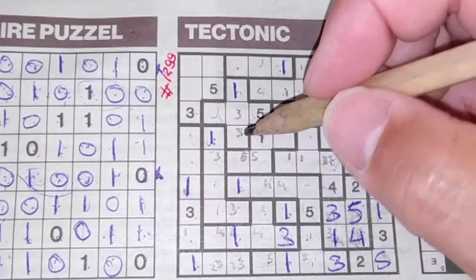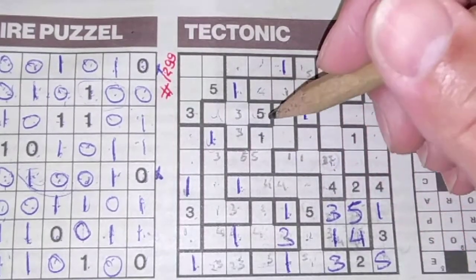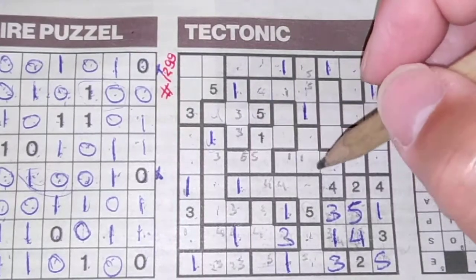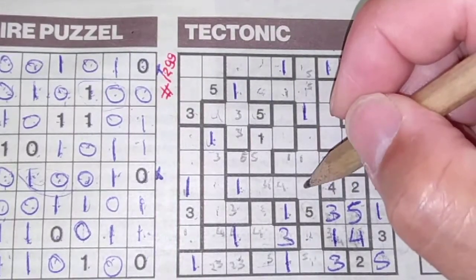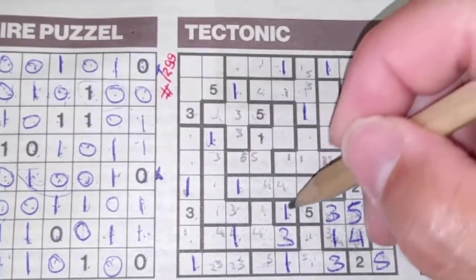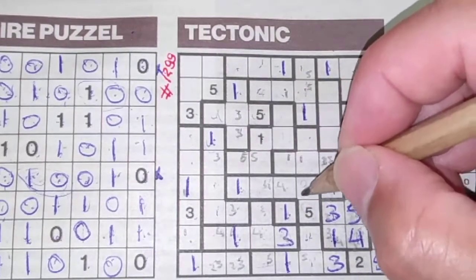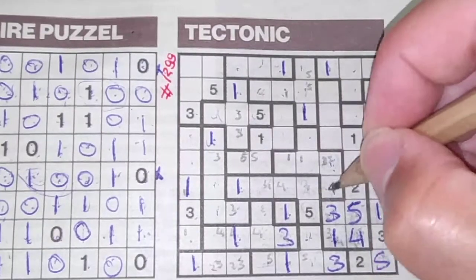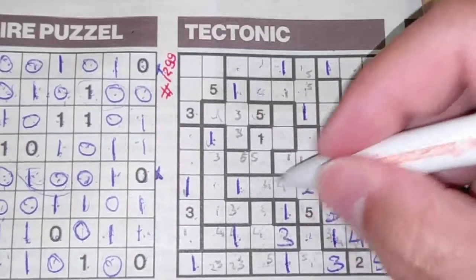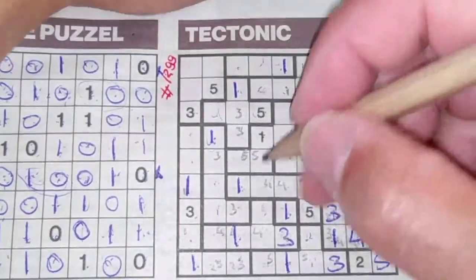The 2. 1, 4, 5, 3. This box should be a 2. It cannot be a 1. Should be a 2. Cannot be a 3. Cannot be a 4. Cannot be 5. Yes, it's a 2. So we have now 2 boxes left. The 4 and a 3.